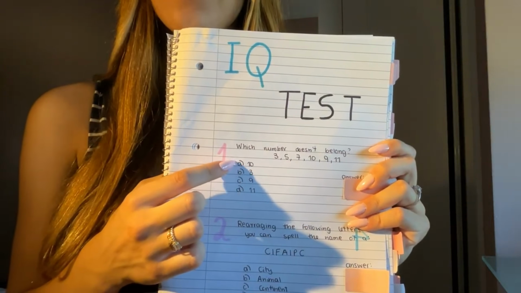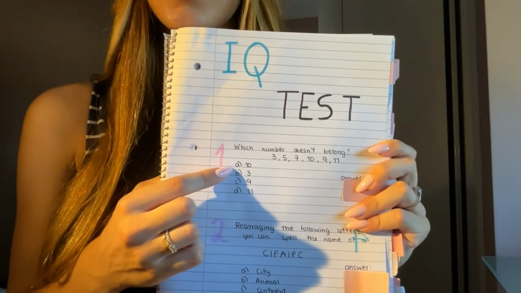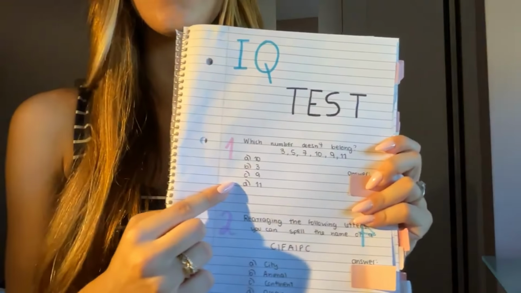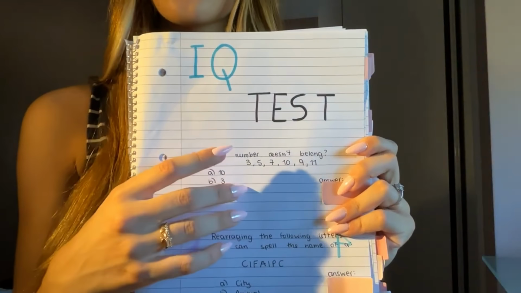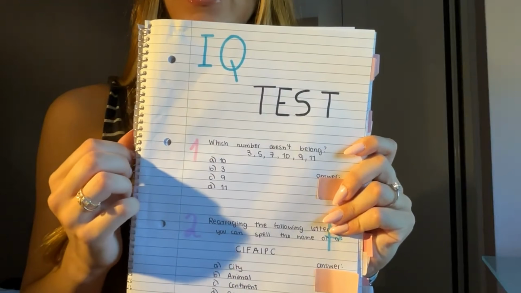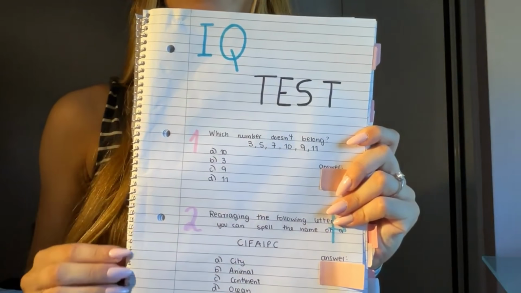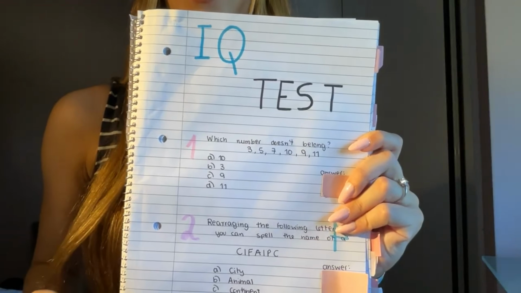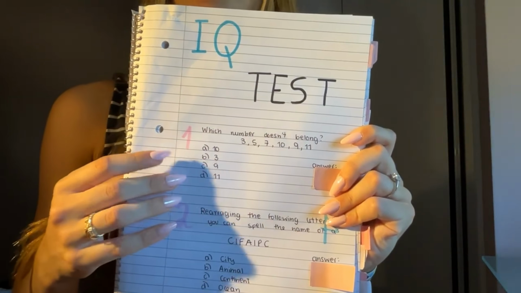For option A we have number 10. For option B we have number 3. For option C we have number 9. And for option D we have number 11. Which one do you think does not belong in the sequence? 10, 3, 9, or 11. I'm going to give you some time to think about this one.